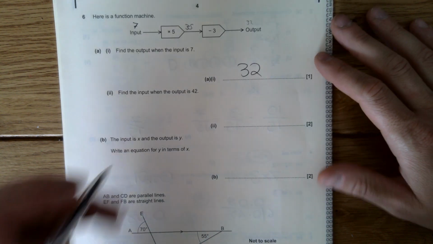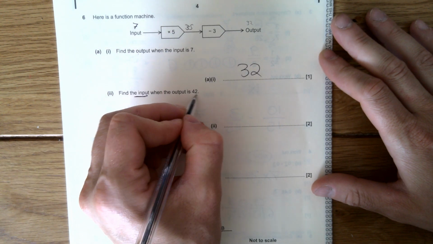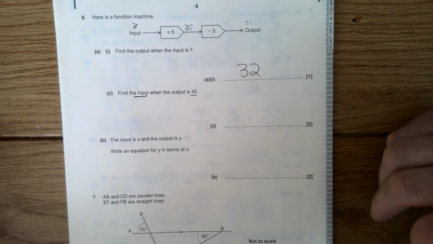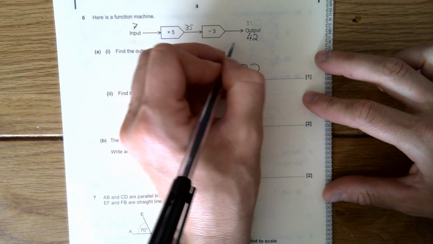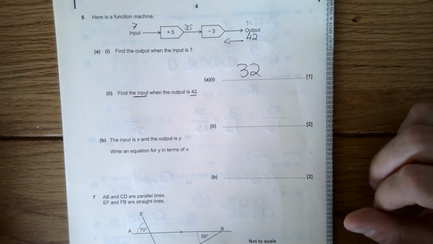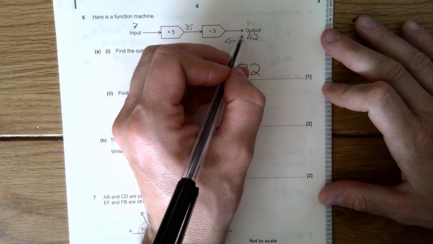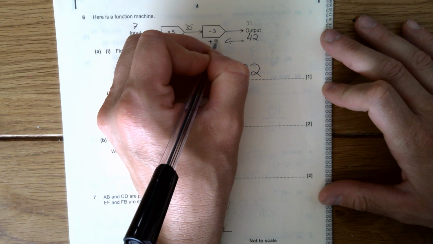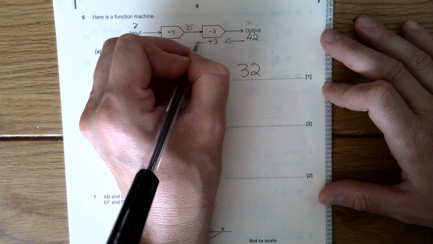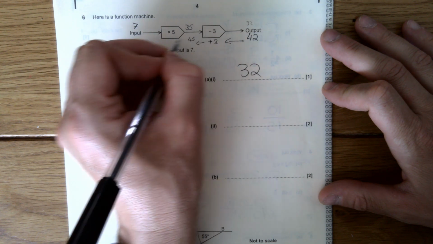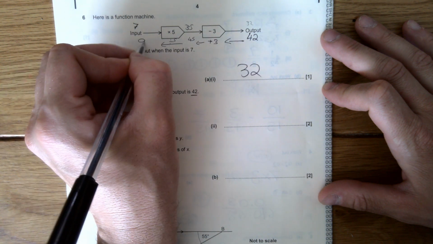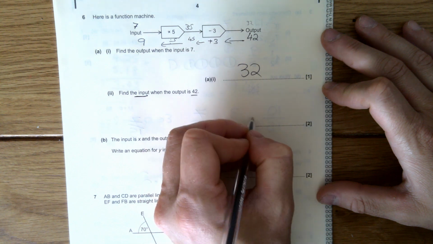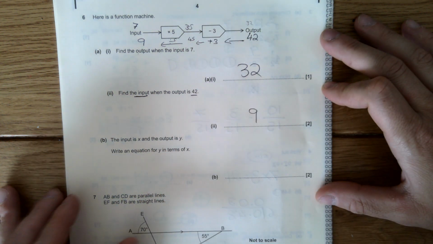This time it's saying find the input when the output is 42. So this time I'm coming on the outside and I need to come backwards because I've got my answer. So I've now got 42 add 3 is equal to 45, and then inverse divide by 5 gives me an input of 9.